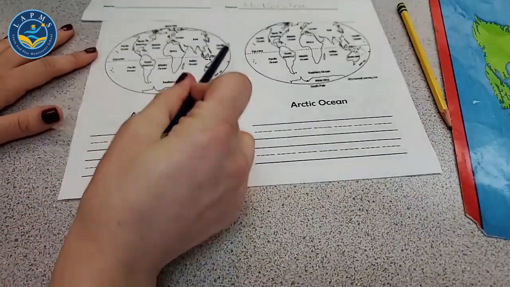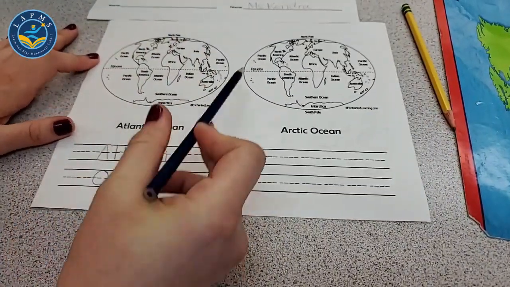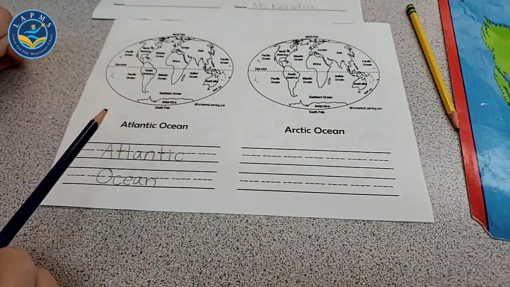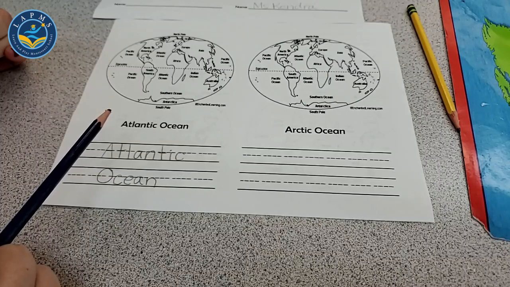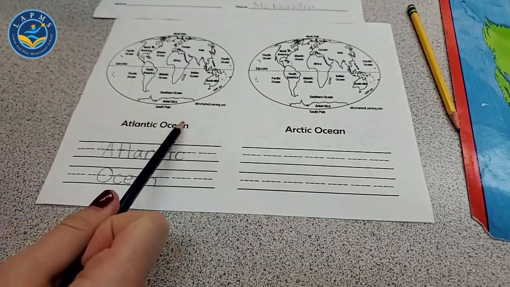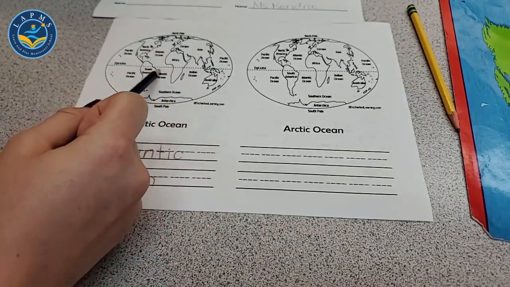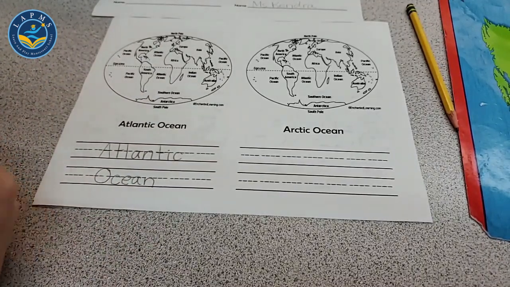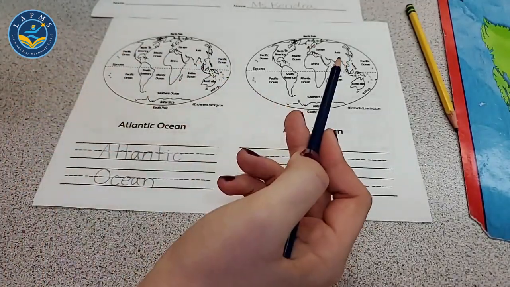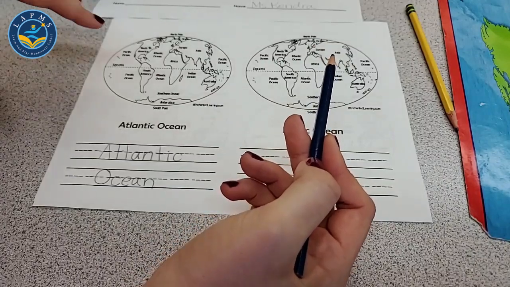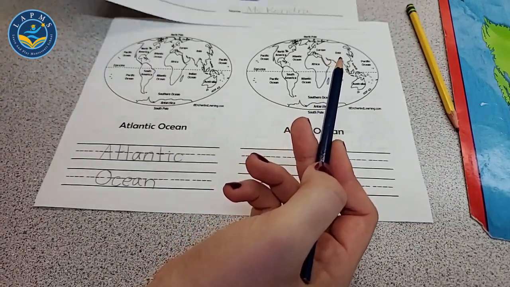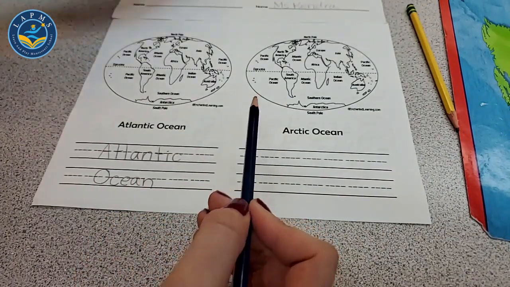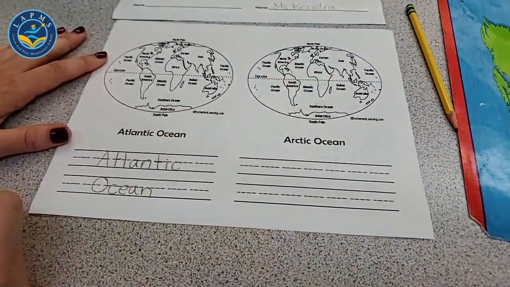So let's find on our map here the Atlantic Ocean. It's labeled for us, right? So we can find Atlantic Ocean over here. So I have an idea, because we know all the water is blue, right? Let's color the Atlantic Ocean dark blue, like this, and the rest of the water can be light blue. Okay? So let's find our Atlantic Ocean.